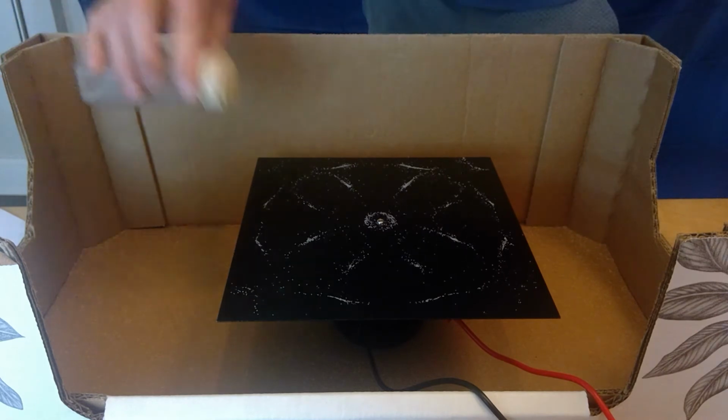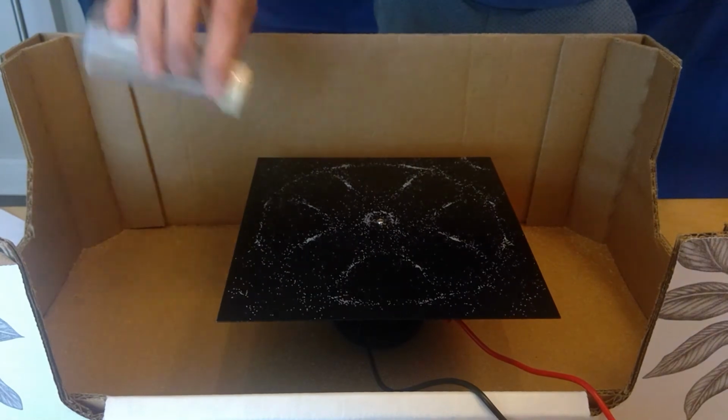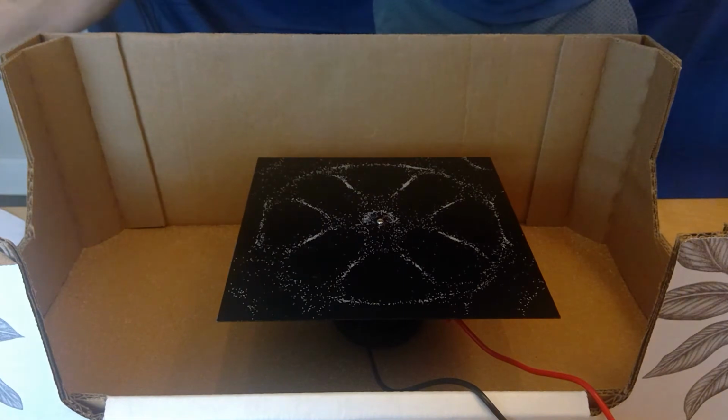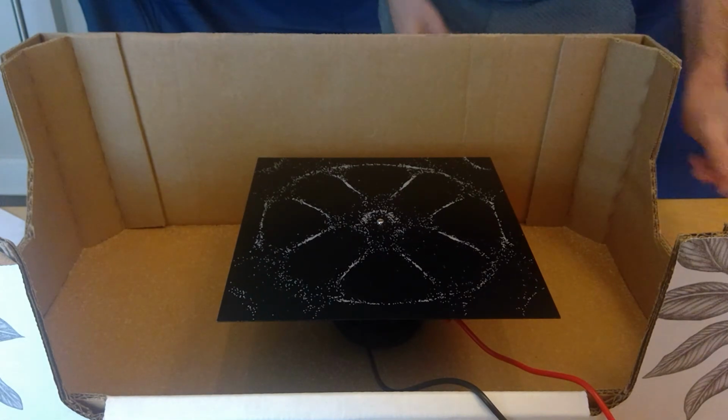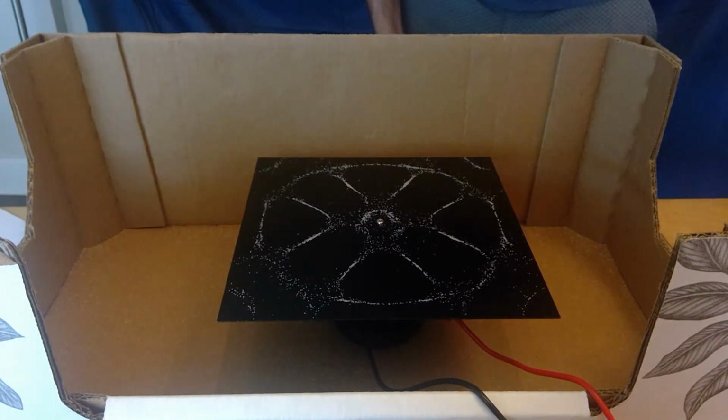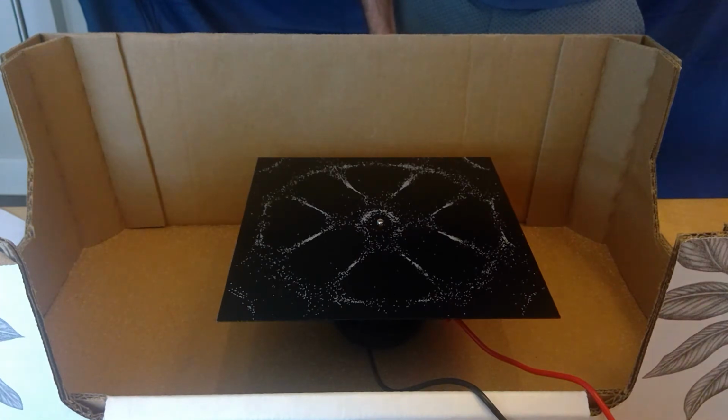Here's another one. We'll give this some extra sand so you can see it a little bit better. The pattern starts to be getting a little bit more complex here. We'll go find some more.